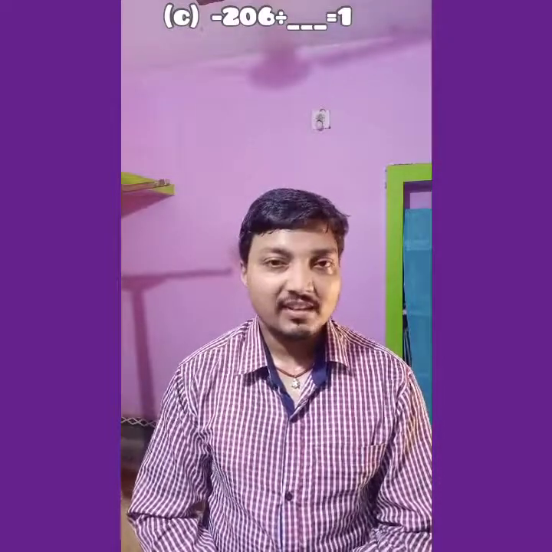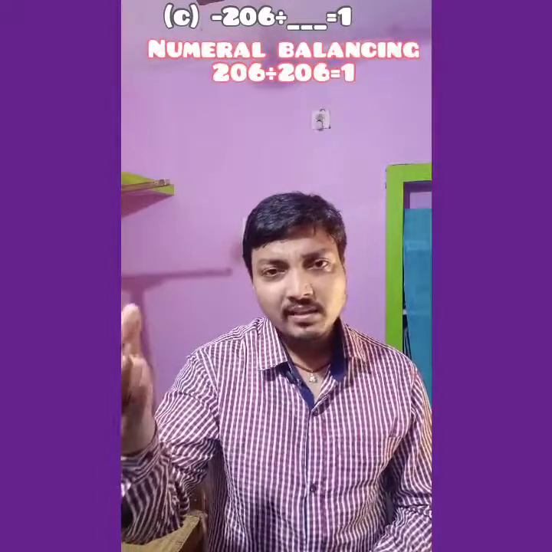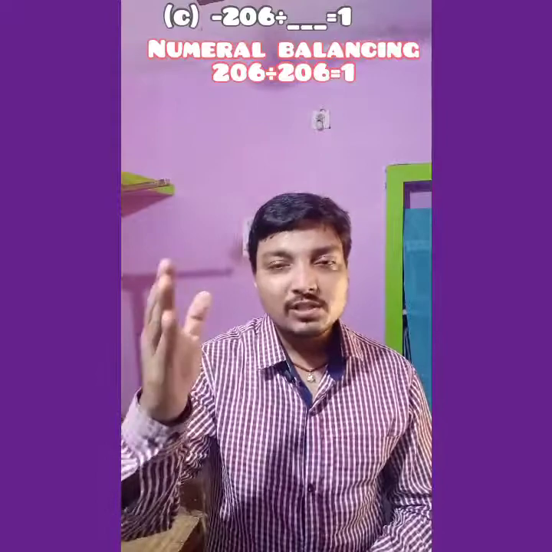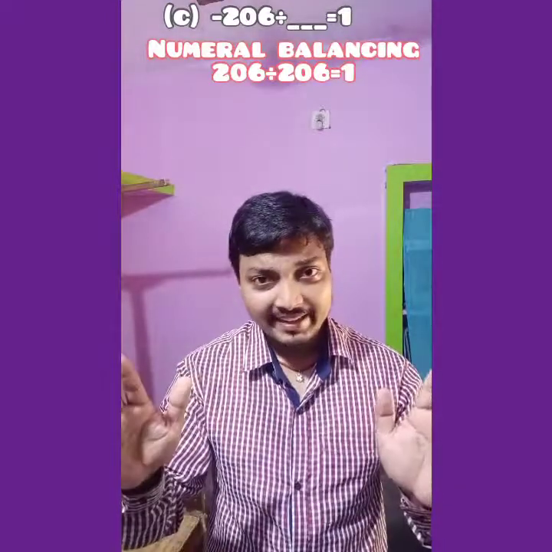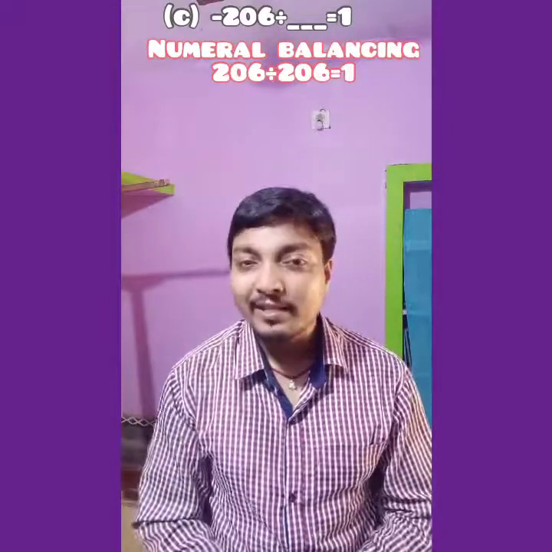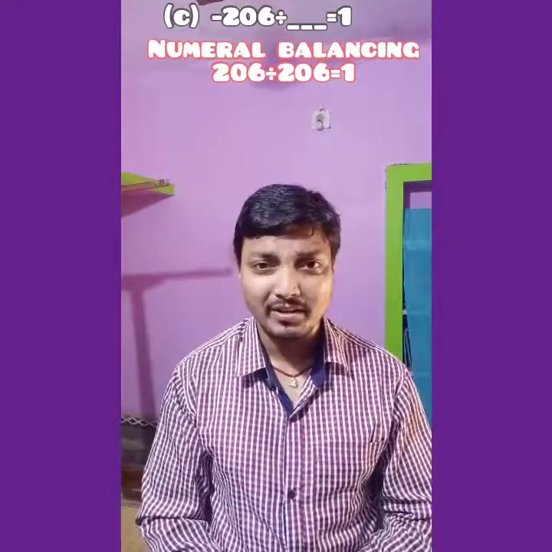Ready? And next is question number (iii). It is given 206 divided by how much, the result is 1? To get the result as 1, listen, first we have to find which number divided by which number gives 1. Apart from the sign we will think: 206, whenever the number is divided by itself, that is 206 divided by 206, the result is 1. Number ready, then after that we will think about the sign of the numeral.